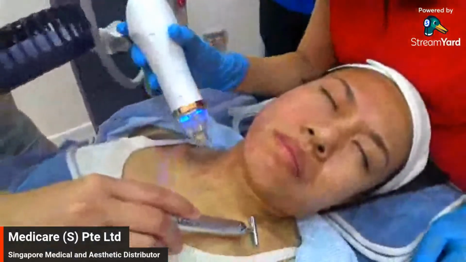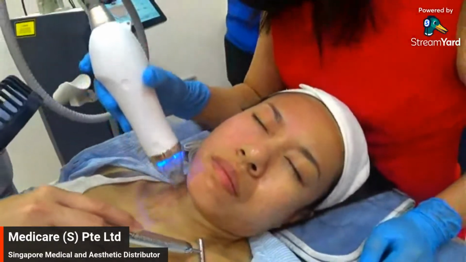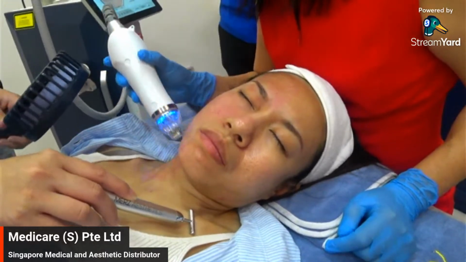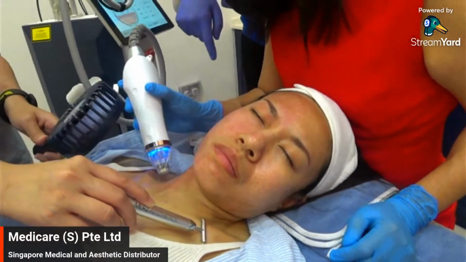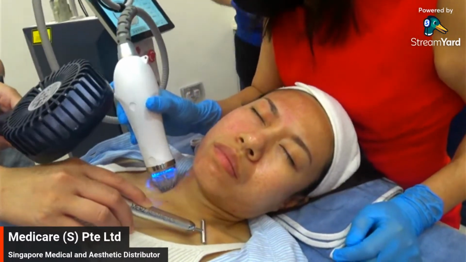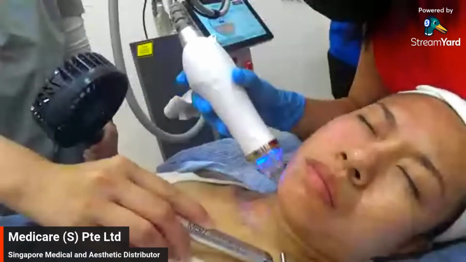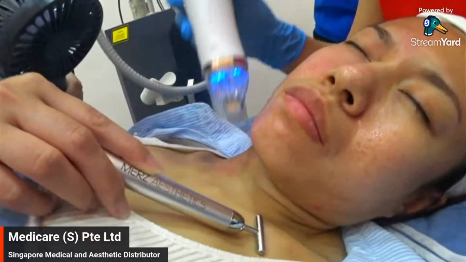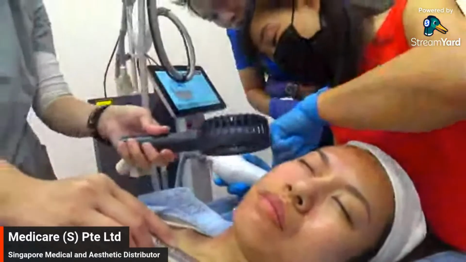Just make sure there's no empty space, but avoid the vessel. Okay, more or less very even.